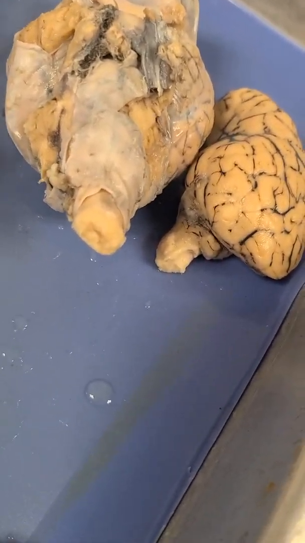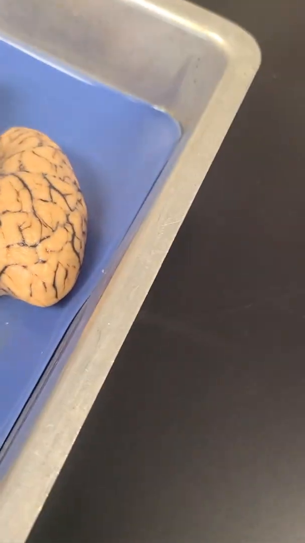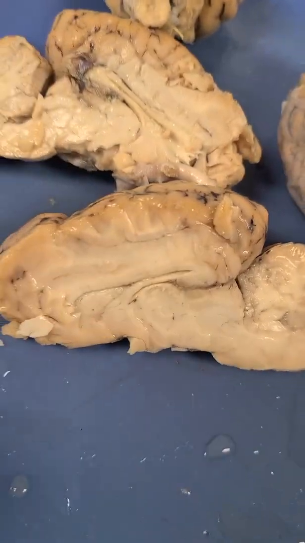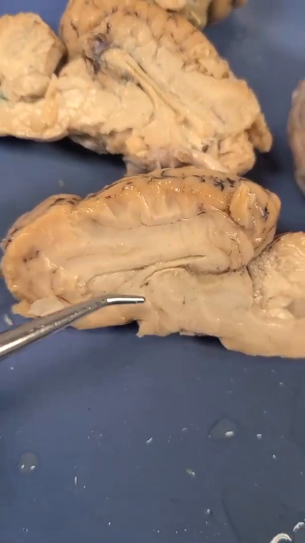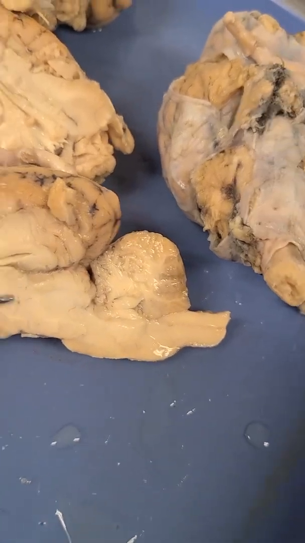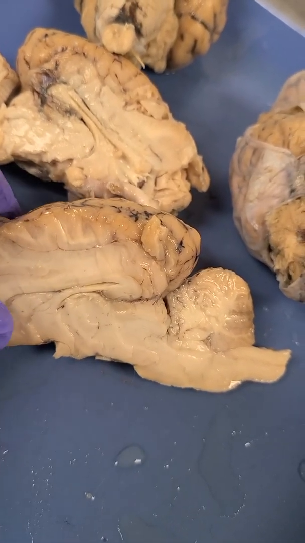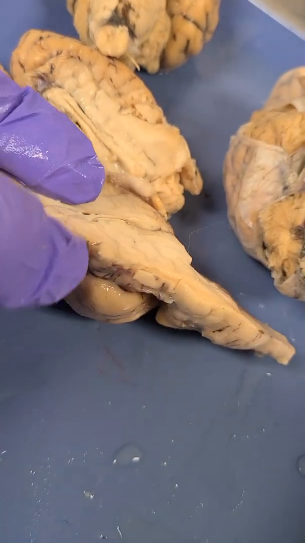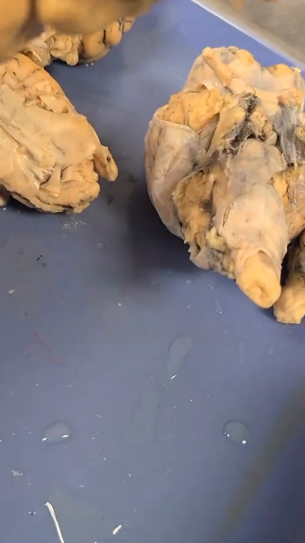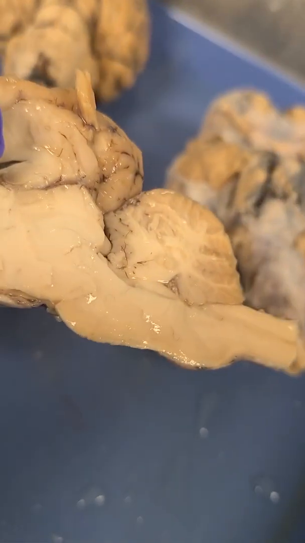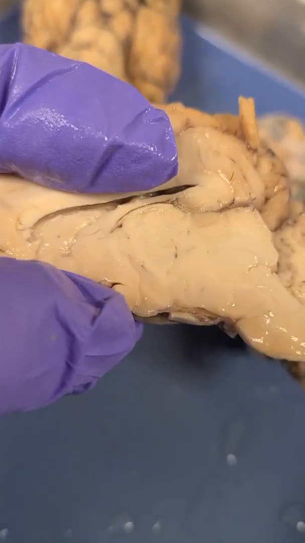So, oops, got destroyed. Let's look at this view of it. Okay, here we go. All right, so here is our hypothalamus right here. So this is the part of the optic nerve right here. So you can flip it over and see, actually this right here is the mammillary body.